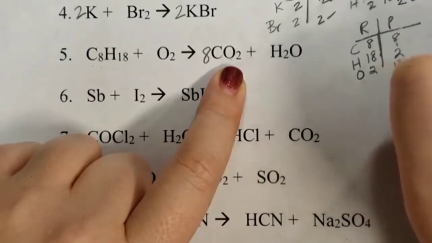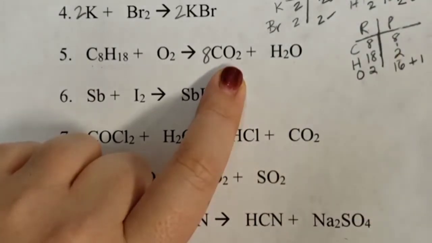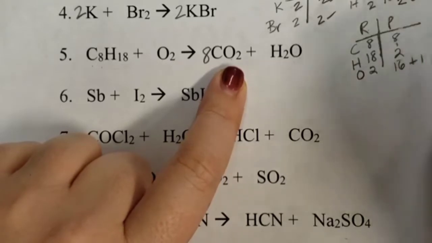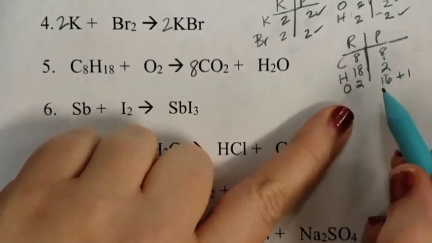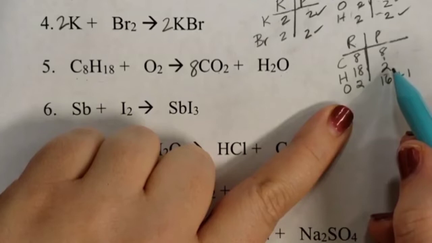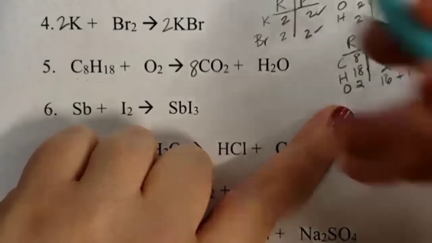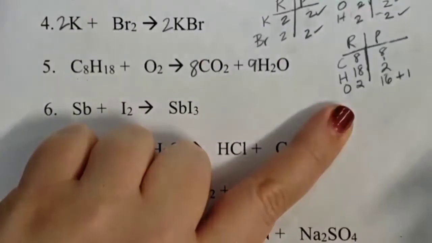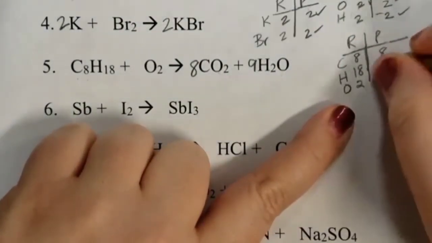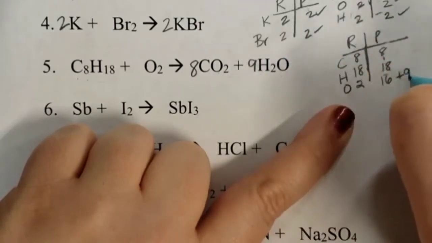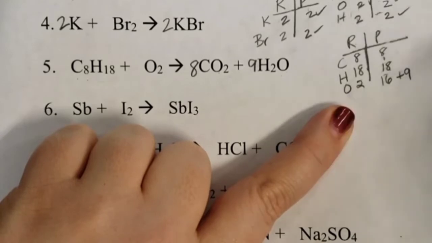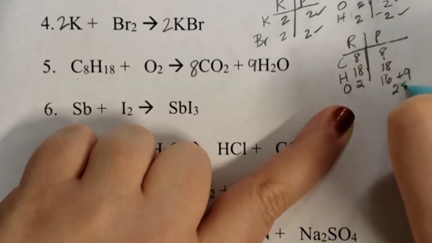Yeah, 16 plus 1. All right, so these are okay. Let's look at our hydrogens then. We have 18 on this side and 2, so we need 18, so we'll multiply times 9. Okay, so if I put 9 over here, that makes this 18, and then that makes this a 9. What is 16 plus 9? 25.